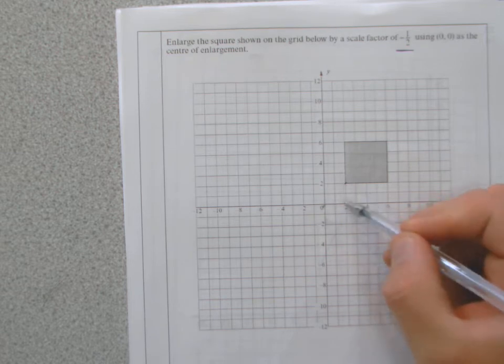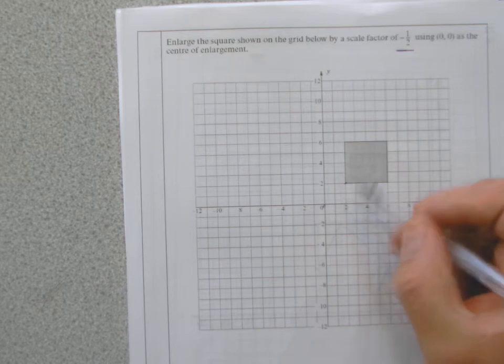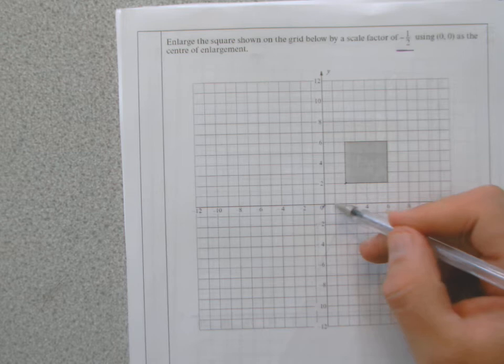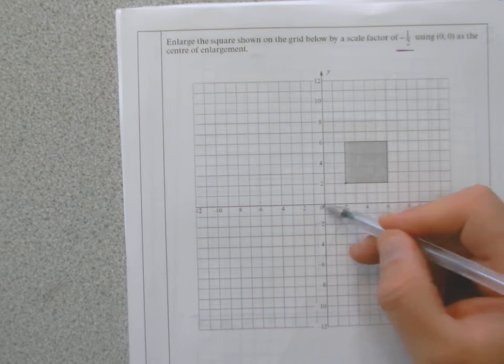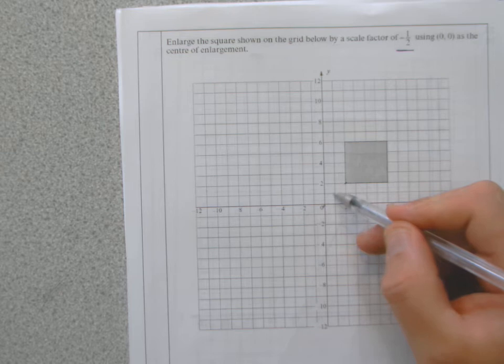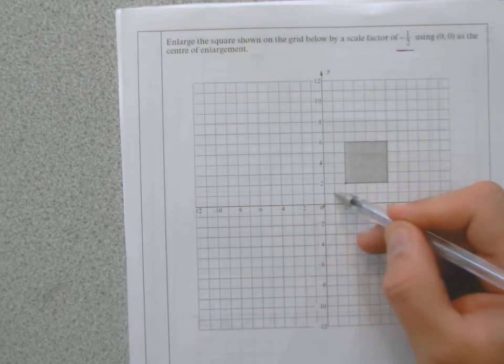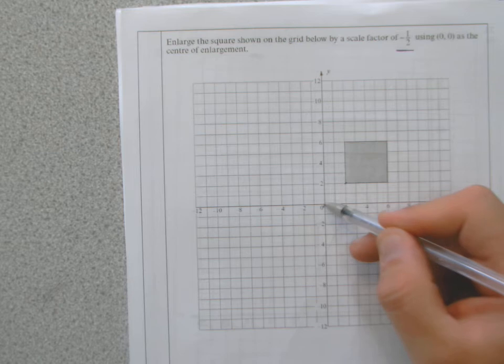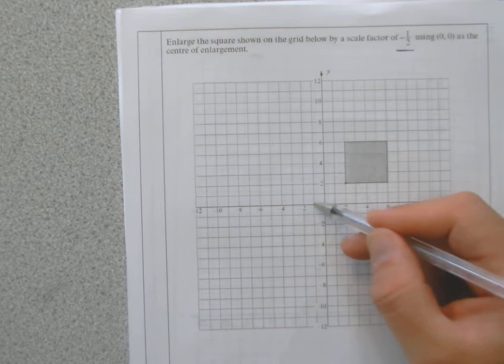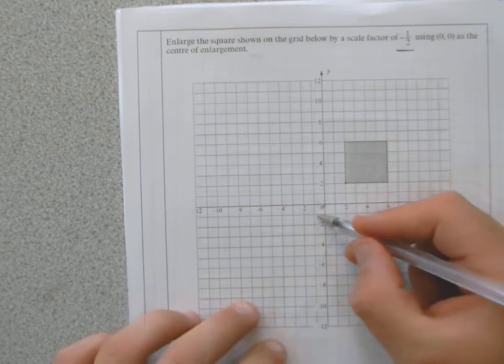Across 2, up 2. Well, if it's scale factor half, instead of going across 2, up 2, you'd then go across 1, up 1, wouldn't you? So that would be half. But if it's a -1/2, you do the opposite. So instead of going +1 across, +1 up, you will do -1 across and -1 down. So you end up here.